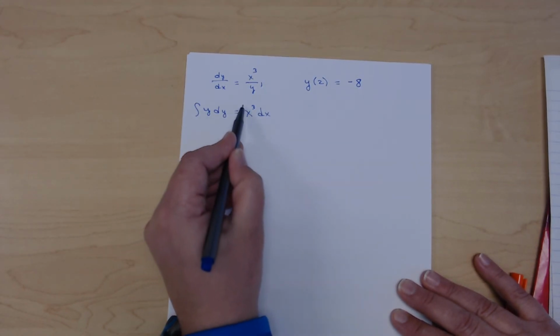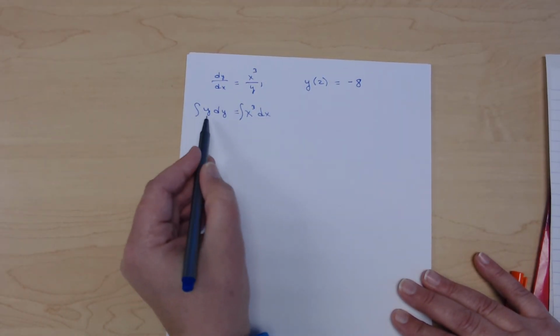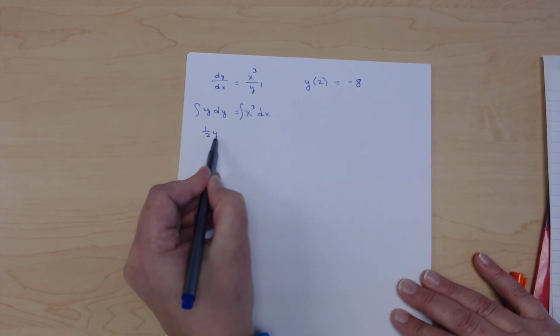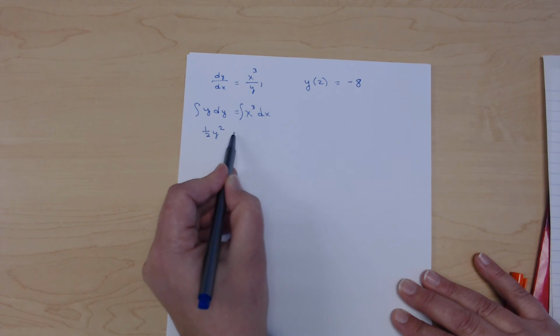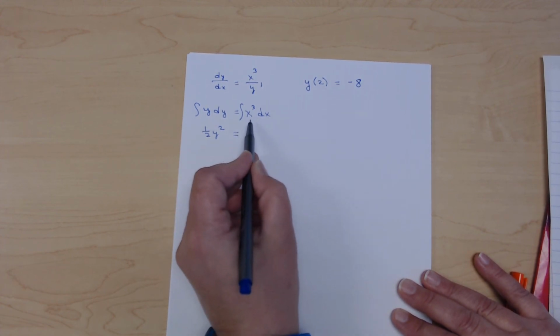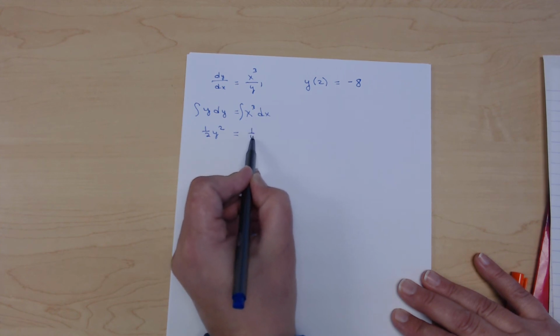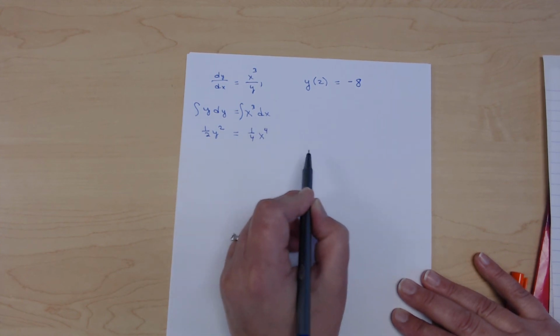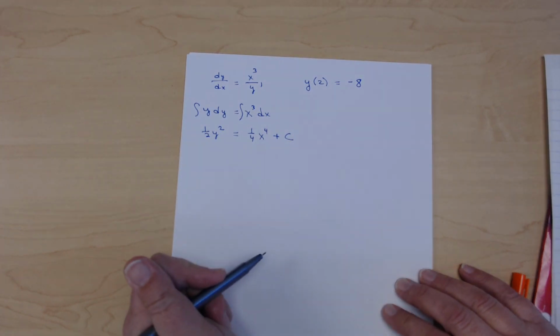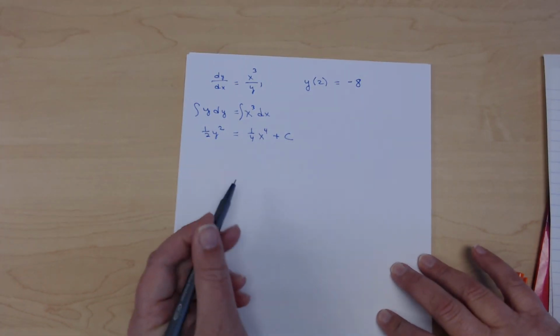So we'll take the integral of both sides. This one is what? Add 1, divide by the new. So 1/2 y squared, technically plus c, but we'll just put it all together on this side. Add 1, divide by the new. So we've got 1/4 x to the fourth. And then we'll officially do the plus c over there. All right, 2 steps, right?